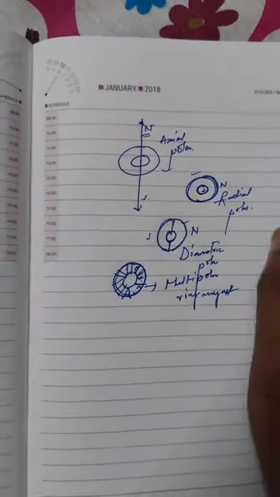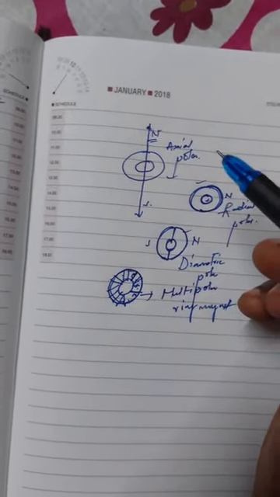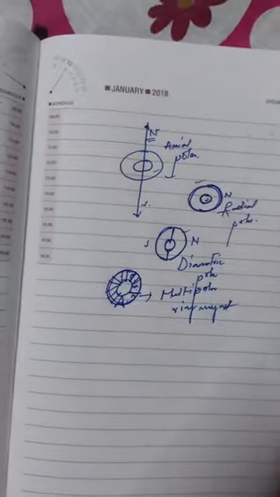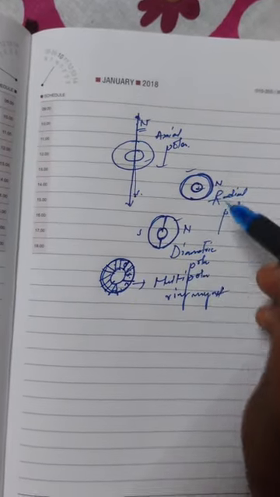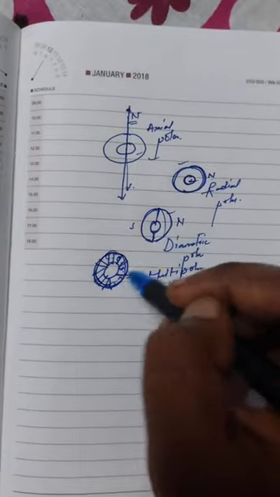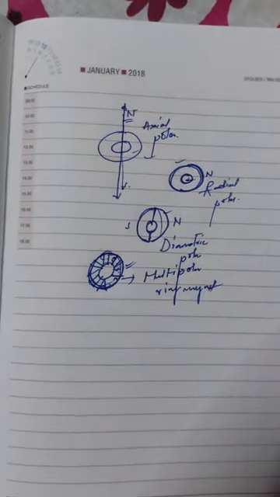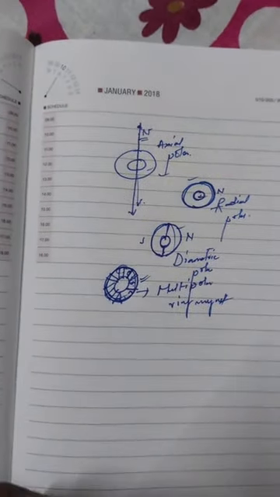So children, I believe it is clear that a ring magnet has poles in multiple directions. One is axis wise, one is radial wise, one is diametric wise, and one is how many times it has been taken. So it totally depends upon the orientation of magnetization.